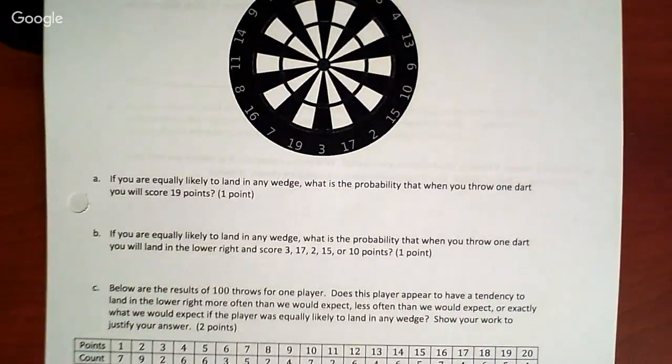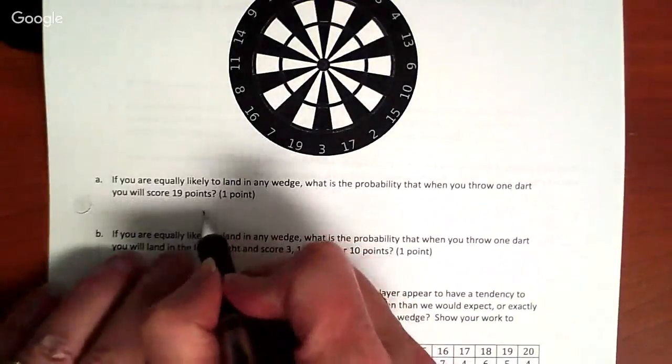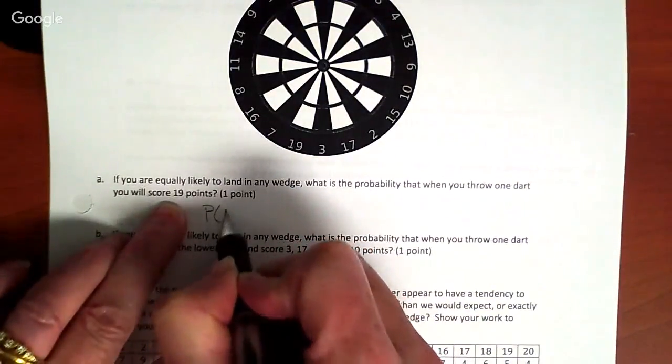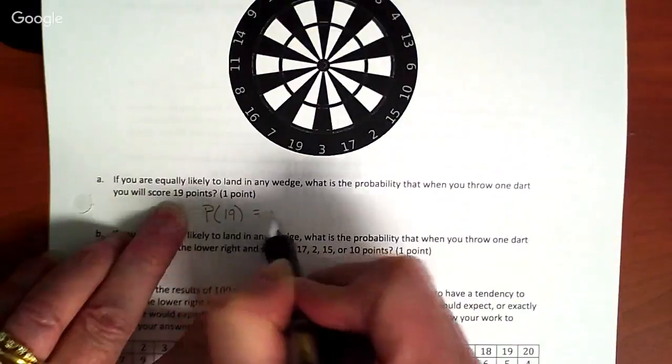In the game of darts, players throw darts at a circle divided into 20 wedges. In one variation of the game, the score for a throw is equal to the wedge number that the dart hits. So if the dart hits anywhere in the 20 wedge, you earn 20 points for that throw. If you are equally likely to land in any wedge, what is the probability that when you throw one dart, you will score 19 points? Probability of 19 is 1 out of 20.